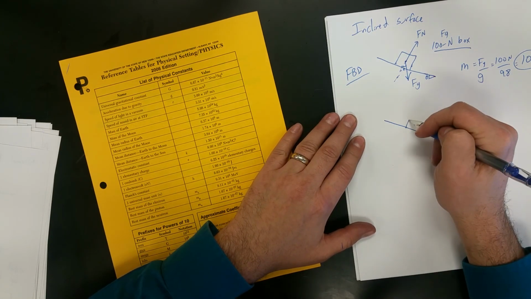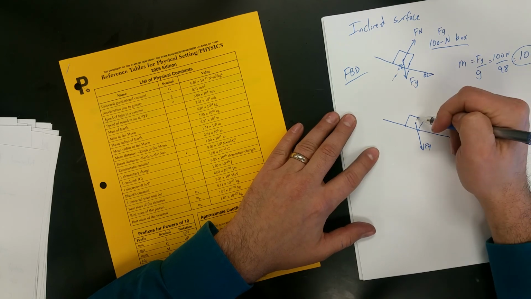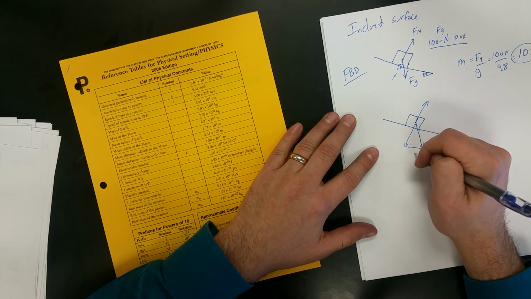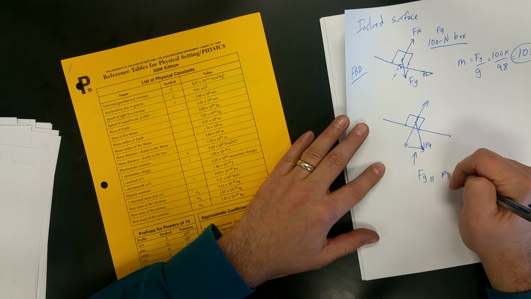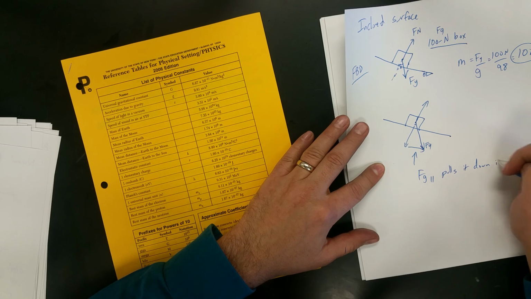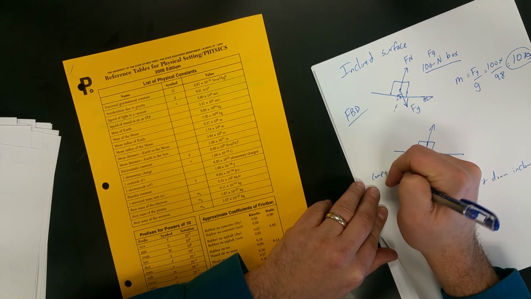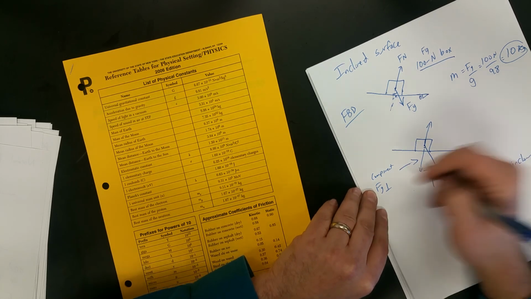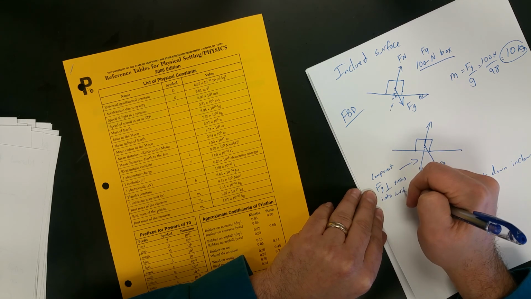If I break this into components, well, let's say we have a component of weight, F sub g parallel to the surface, that pulls it down the incline. And we have a component, F sub g perpendicular, that pushes into the surface.